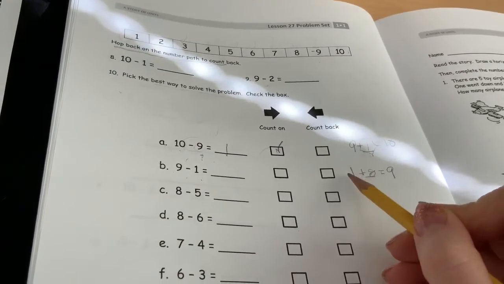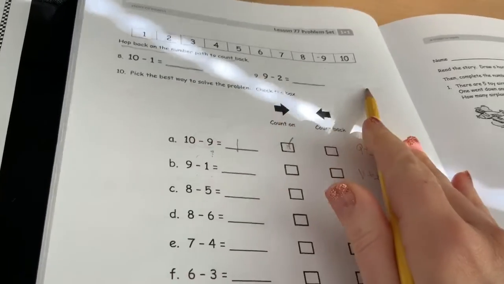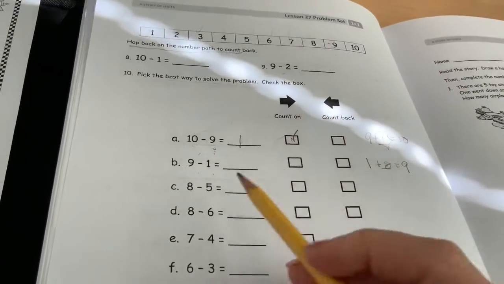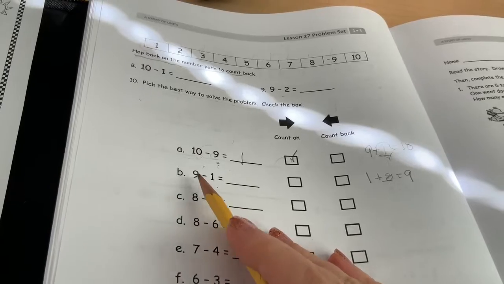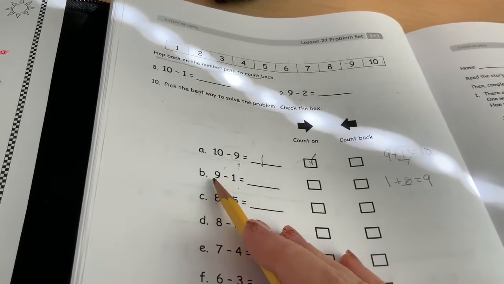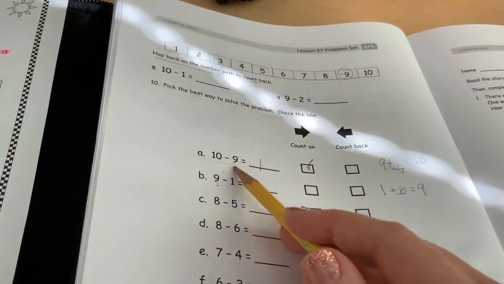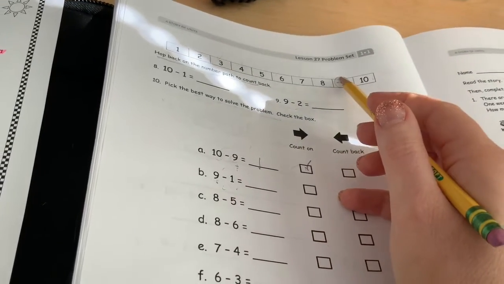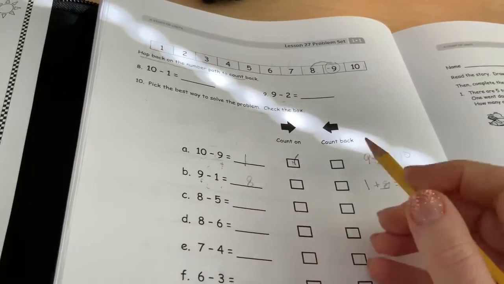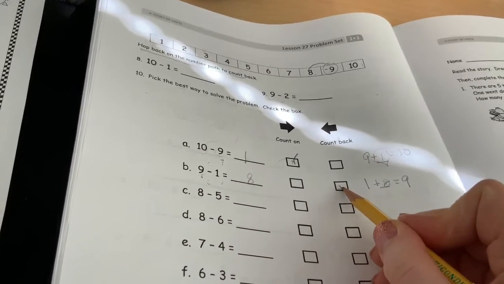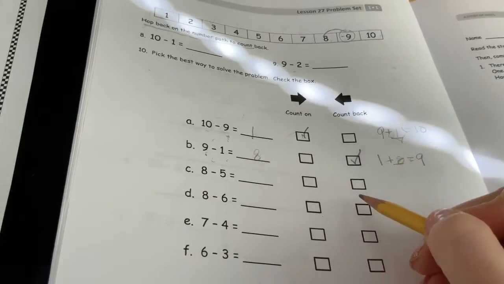That kind of took a long time to count on, to go forward. Let me see what it takes to go back. So to count backwards, I start with my bigger number, 9, and it says I go minus 1. I just make one jump. 9 minus 1 is 8. So that time, counting back was actually the easier way to go, the shorter way to go.